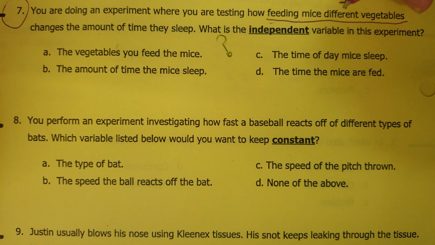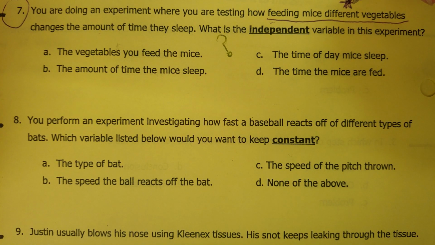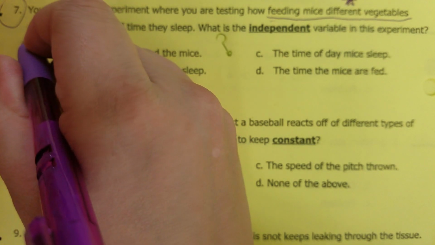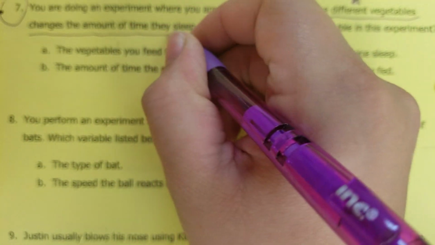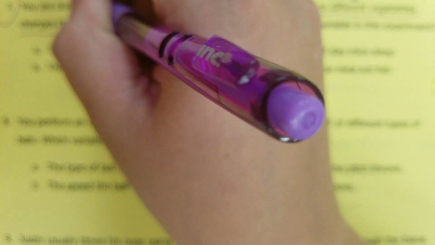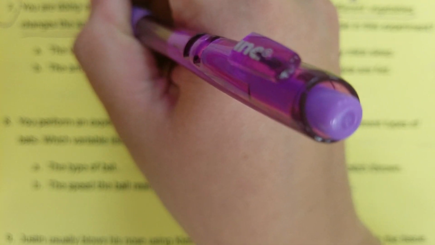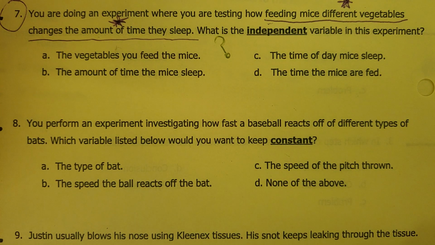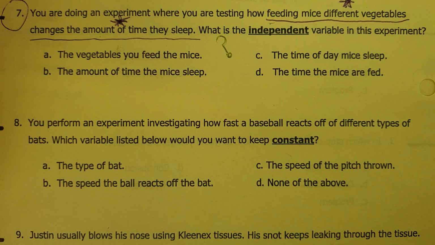I'm going to put a star by different, because I feel like that's a key word, changes the amount of time they sleep. I'm going to put a star by my amount of time. All right. I don't see any unnecessary information in here, so I'm not going to cross anything out.